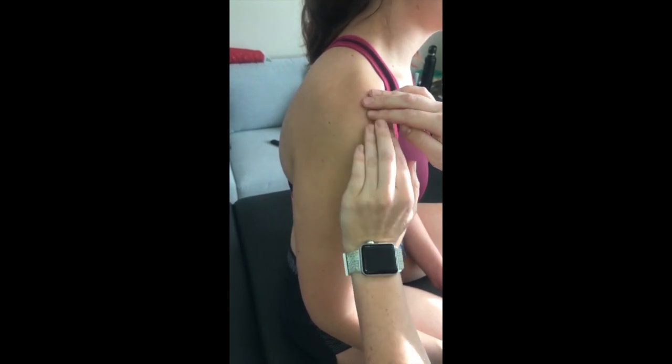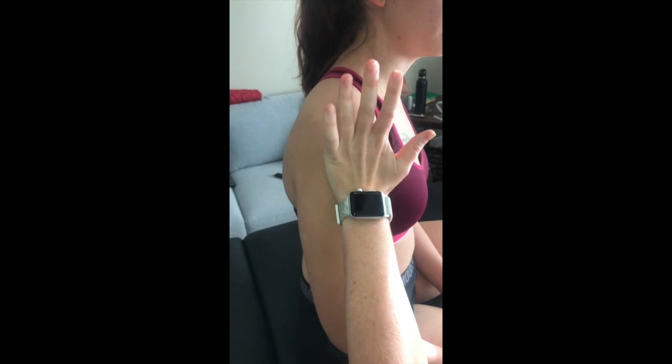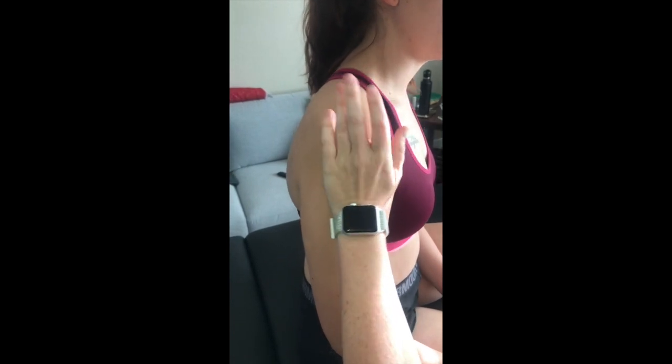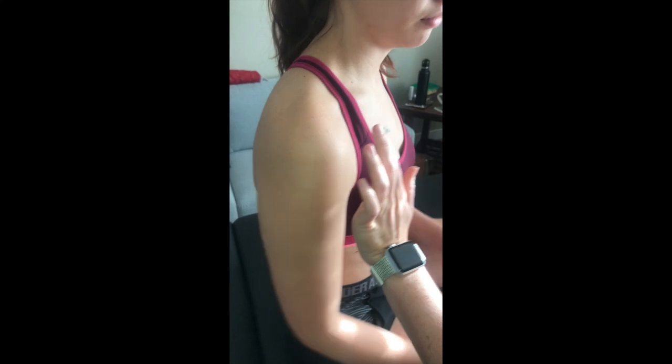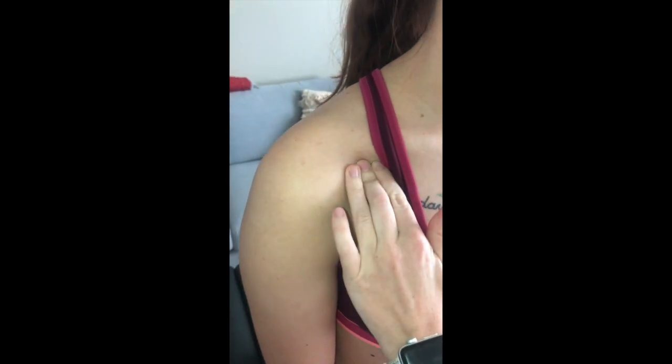There's also a bursa in here and is a common site for bursitis. So next we are going to find the greater tuberosity of the humerus. I'm going to use the palm of my hand and just feel for that bony prominence. And this is important because it is an attachment site for the rotator cuff muscles and forms the lateral border of the intertubercular groove.